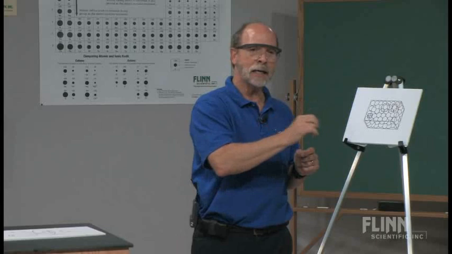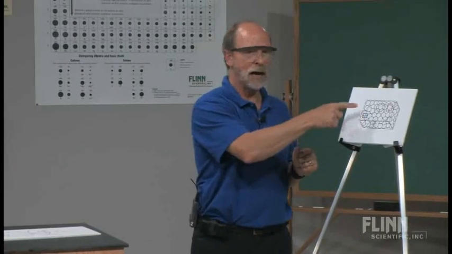Octahedral holes are much larger than tetrahedral holes. As well, if you were to count all the spheres in there, in theory you would have as many octahedral holes as you have close-packed spheres. For tetrahedral holes, you'd have twice as many tetrahedral holes as you have close-packed spheres.